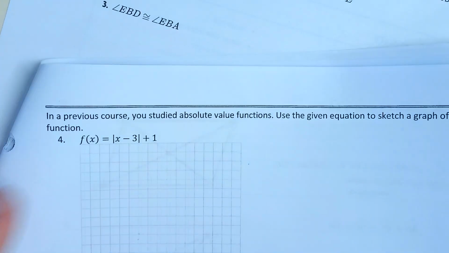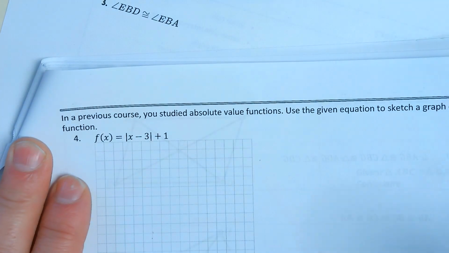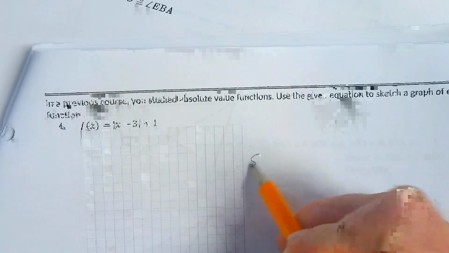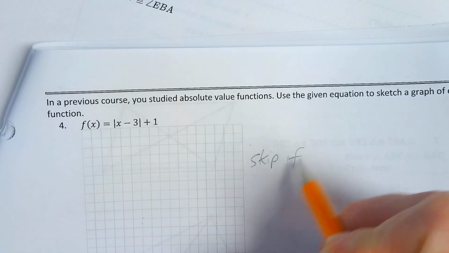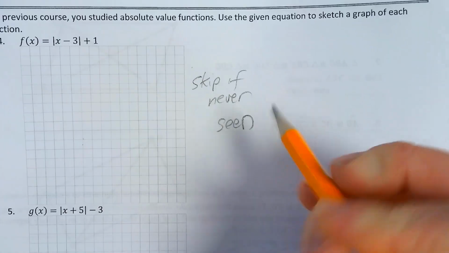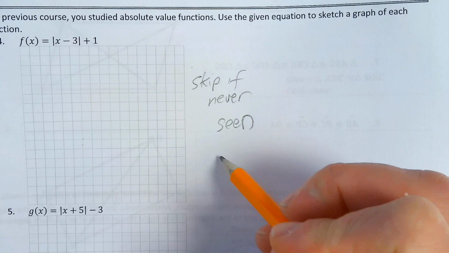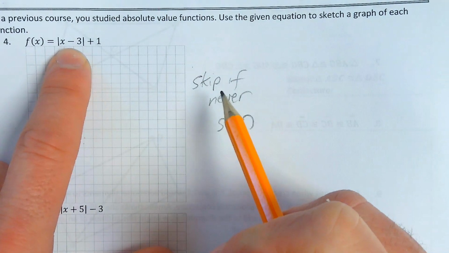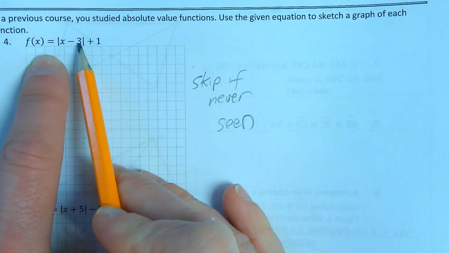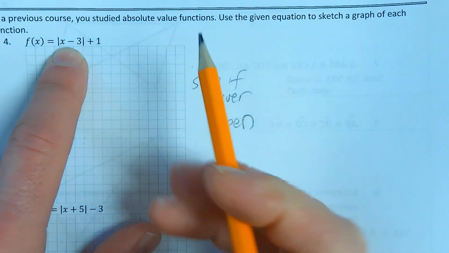Oh my goodness, absolute value functions. Did you study these? If you know how to do this, do this. If you don't, skip. Skip if never seen. If you kind of remember, the deal is that is an absolute value bracket, which means you evaluate inside the bracket, and then if it's negative, you take the positive value.